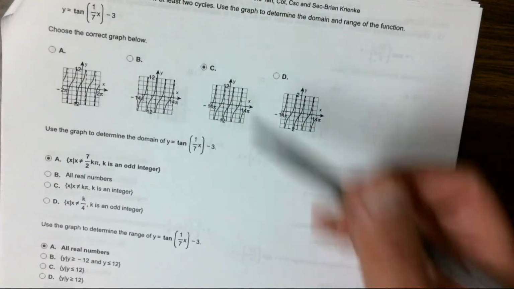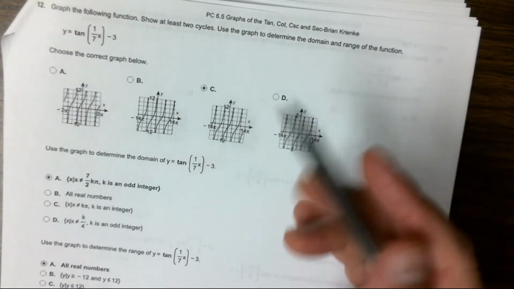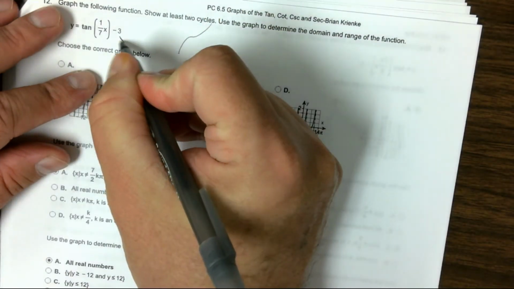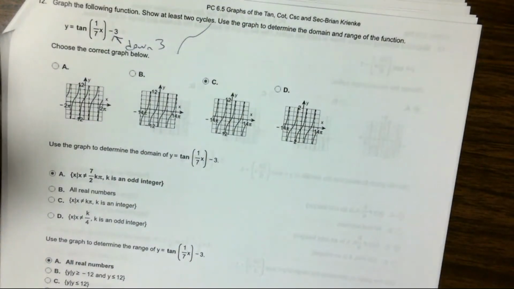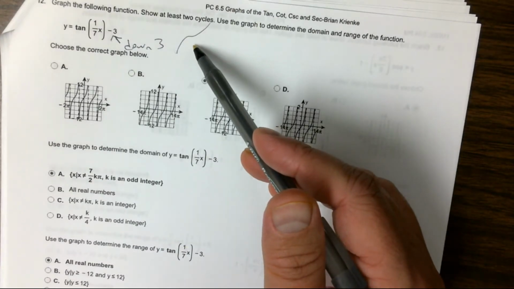Here's another one for you to do with tangent. Tangent increases. Now this is shifted down 3, so that way it's not symmetric to the origin anymore.